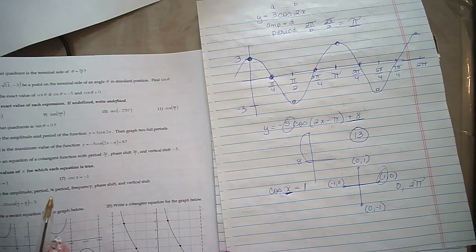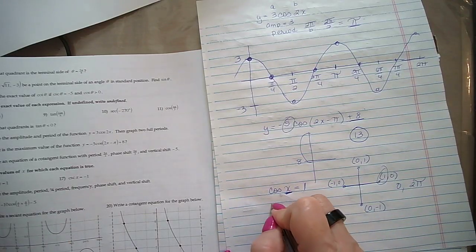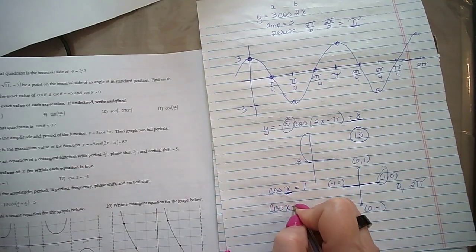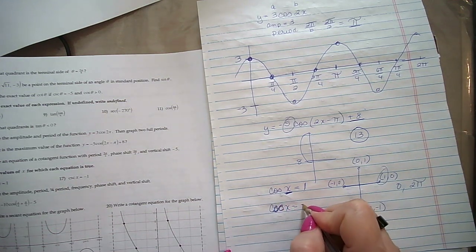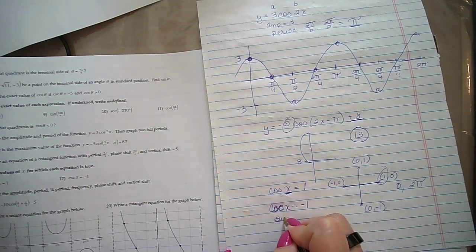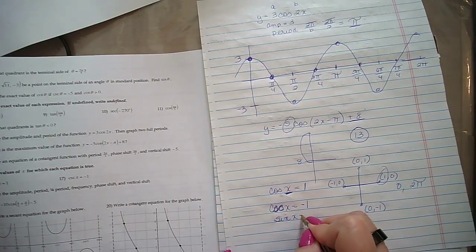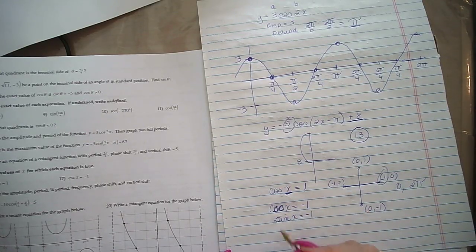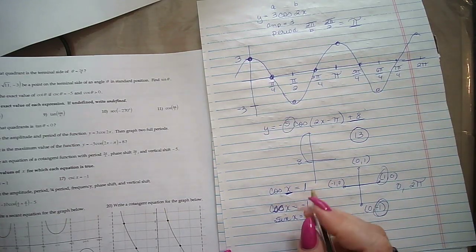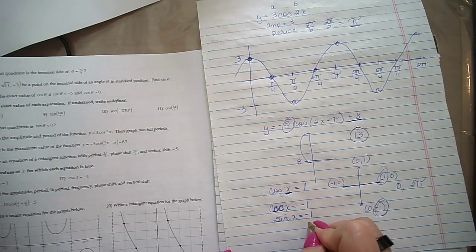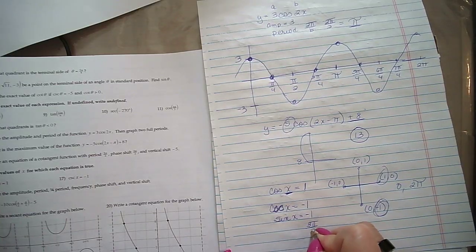Number 17, they want now cosecant of x. I wrote cosine, I'm sorry. Cosecant of x is -1, which means they want to know the sine of x is -1, and then we could flip it, which would give us the same thing, and sine -1 here, so that is going to be 3 pi over 2.